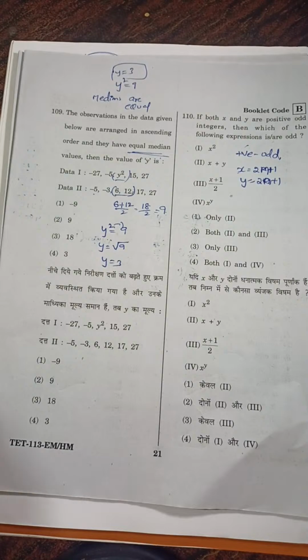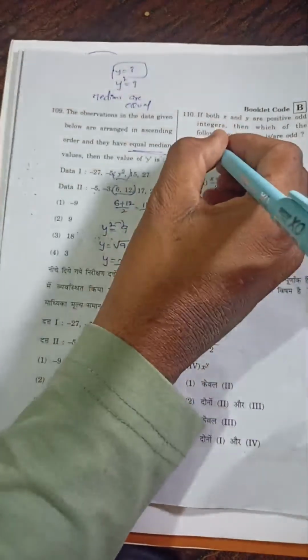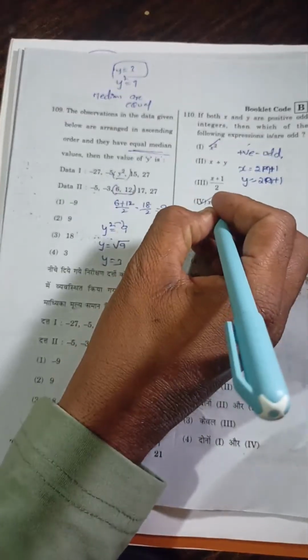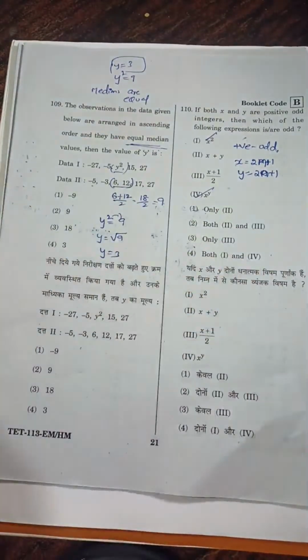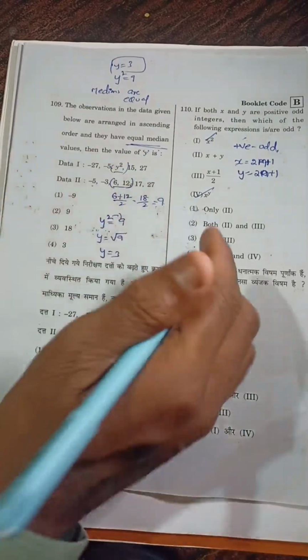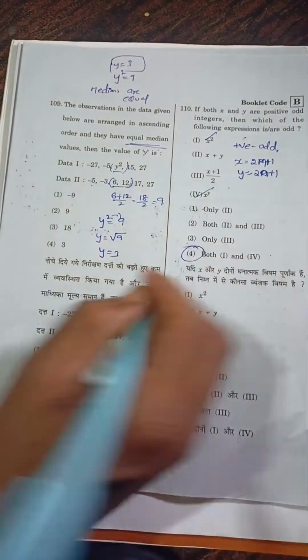So please check the answers. Which are the correct answers? Finally also, you have to get the answer odd. So I am thinking x square and x power of 5. If you substitute all the numbers, you finally are going to get odd numbers only. The option is 4.